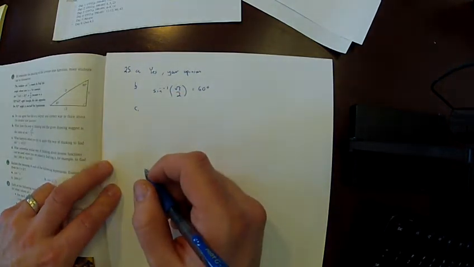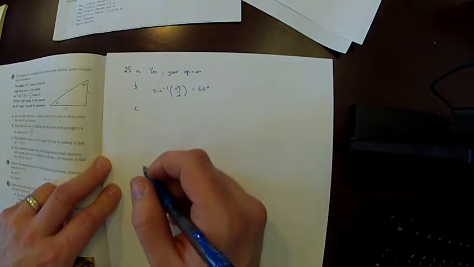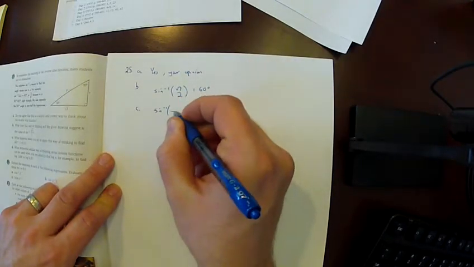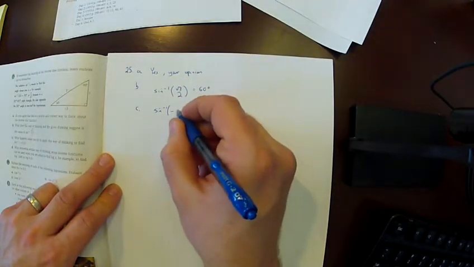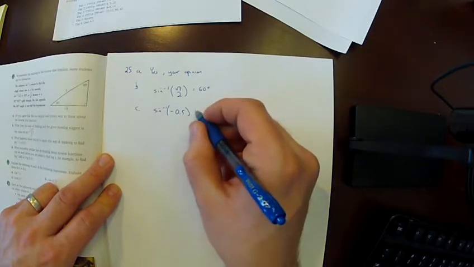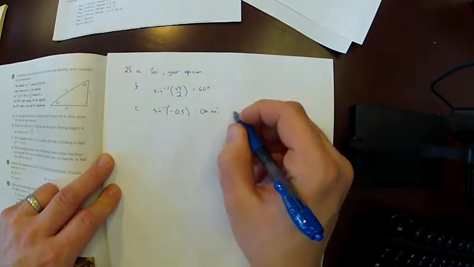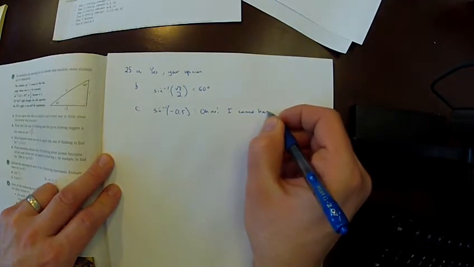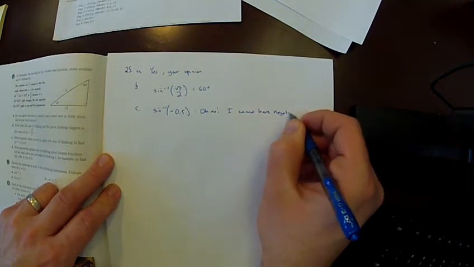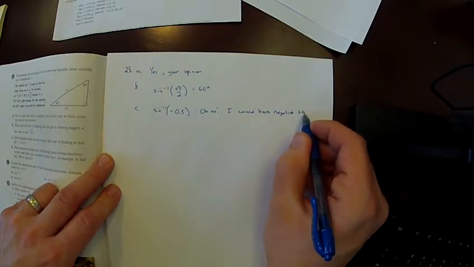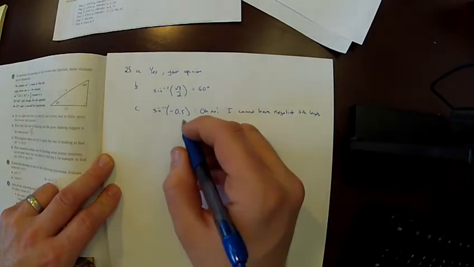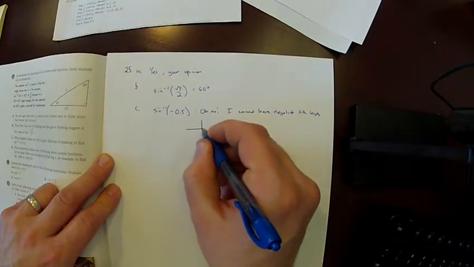C, what happens when you try to apply this way of thinking to find the inverse sine of a negative 0.5? Oh man, this is a little bit different, right? Because now I have a negative 0.5. And I might think, oh no, I can't have negative side lengths. But if you stop and think about negative side lengths in terms of a unit circle, then I don't have an issue. So let's get into the unit circle on this one.